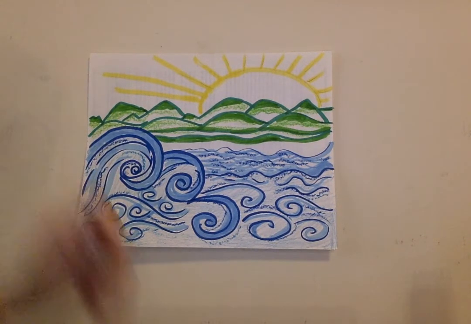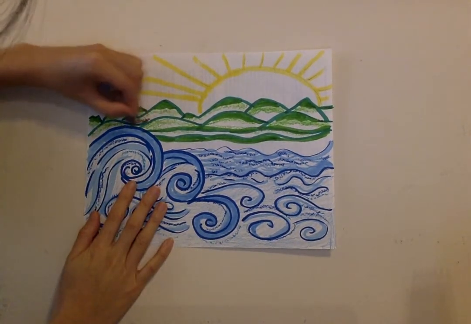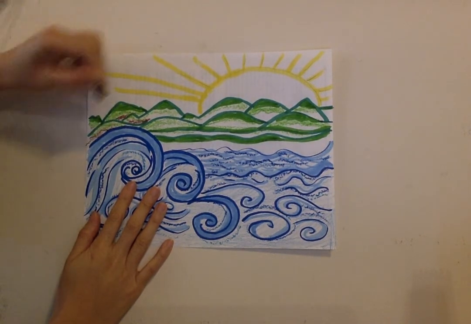And like I said, sometimes you find earth has browns in it, so you can add some browns if you want.